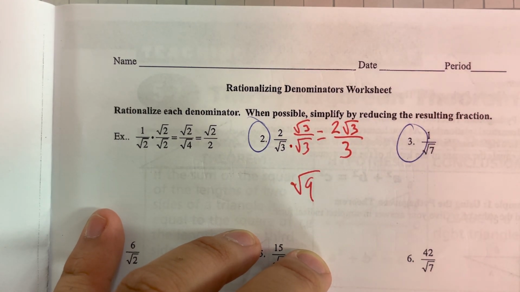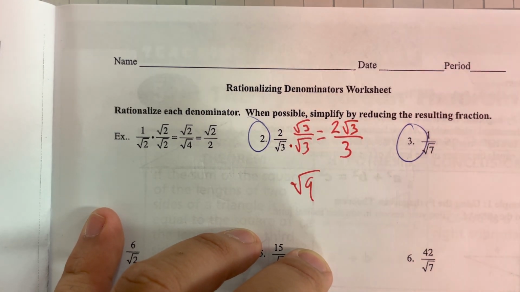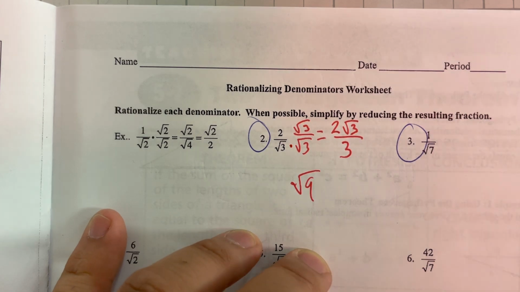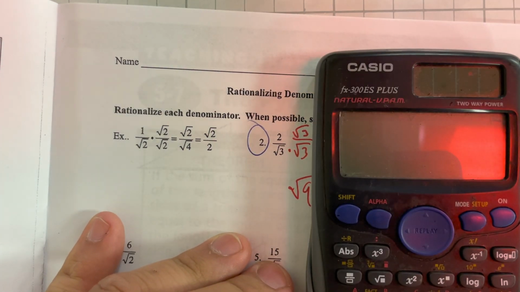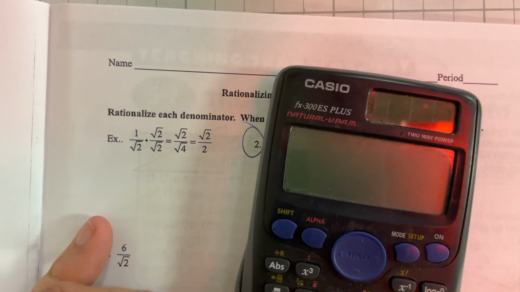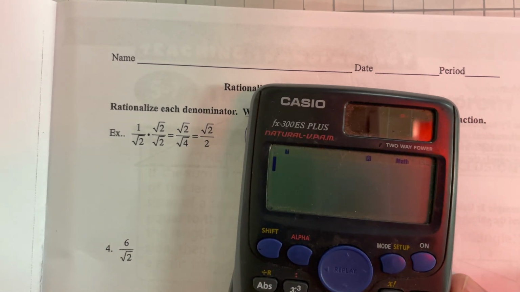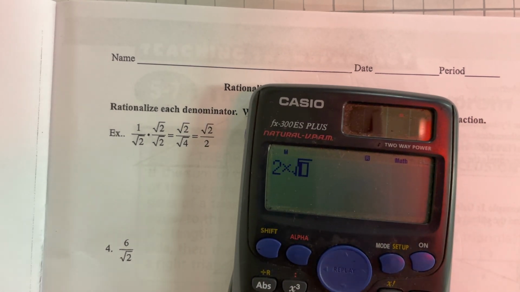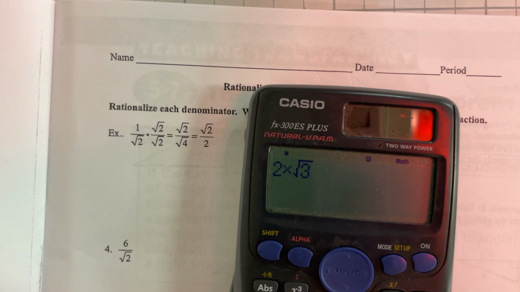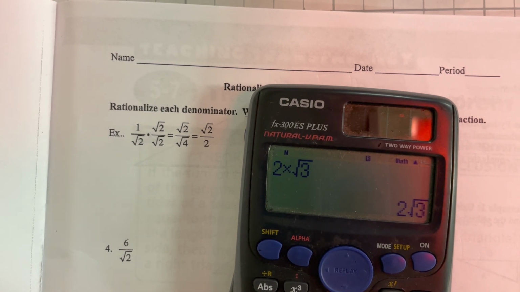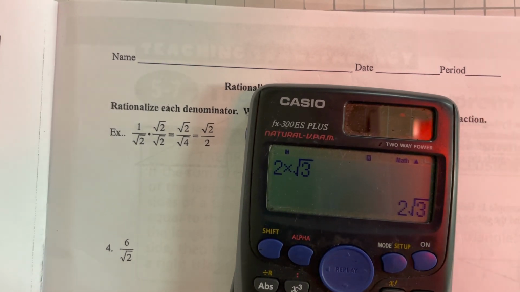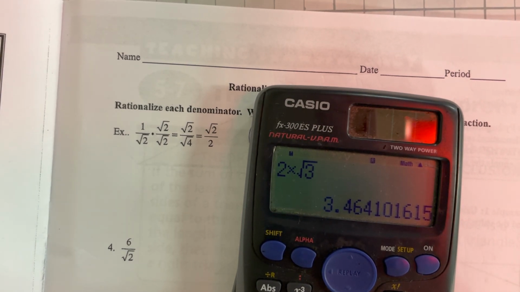I can't actually take 2 times the square root of 3 because I will actually get a decimal. I can show you, look. 2 times the square root of 3. If I multiply that, guess what? Well, this calculator tells me it's 2 square root of 3 because that's what it should be. Or I get a decimal.